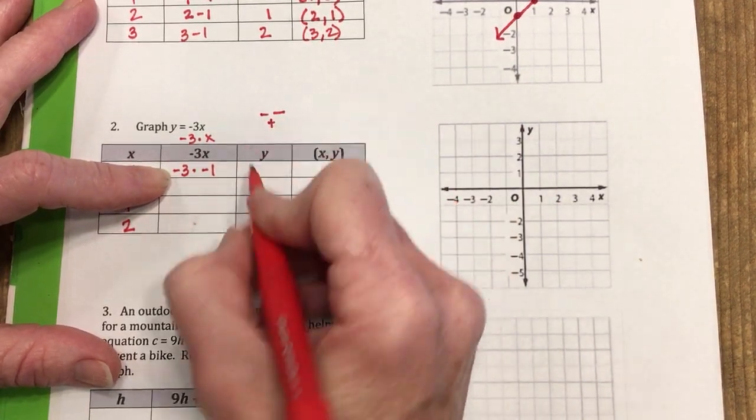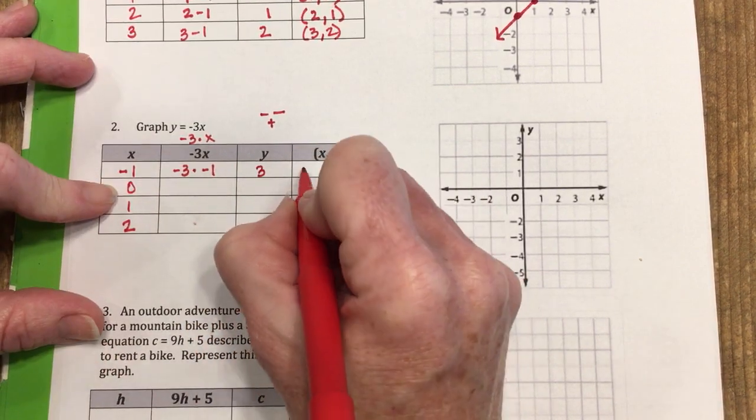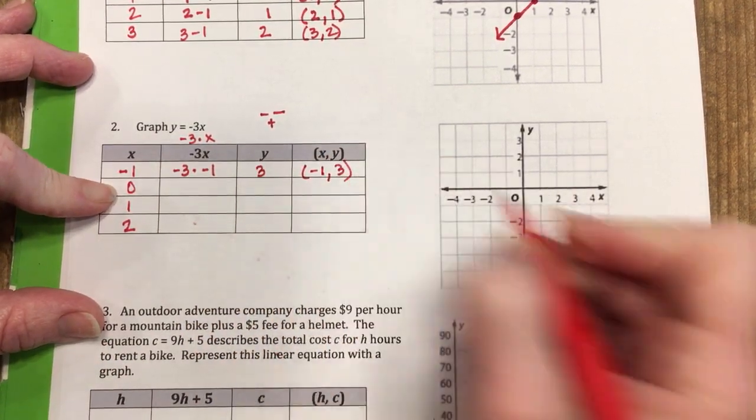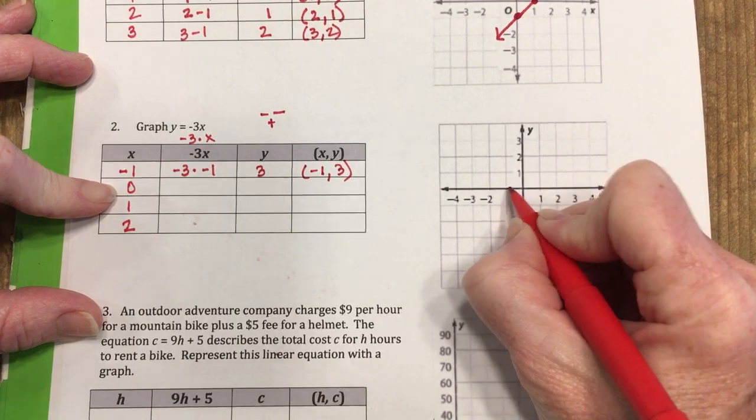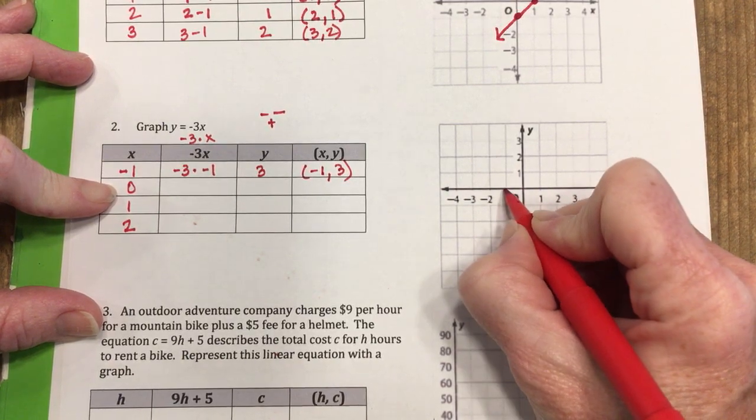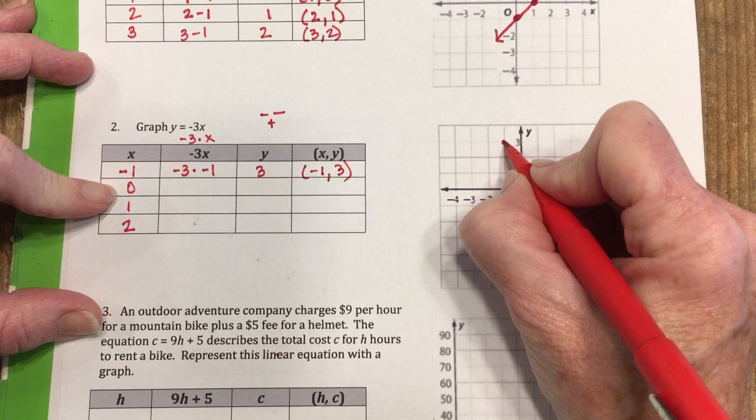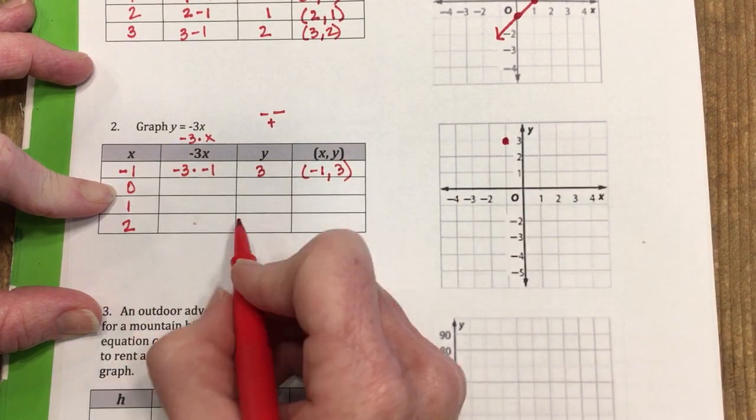So a negative times a negative is positive 3. All right, so my point is negative 1, positive 3. I'm going to go over to -1. Again, that's where -1 is, even though it's not labeled. And then up to 3. I'm going up because it's positive.